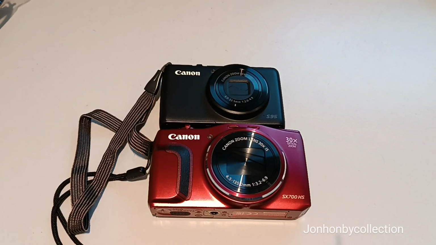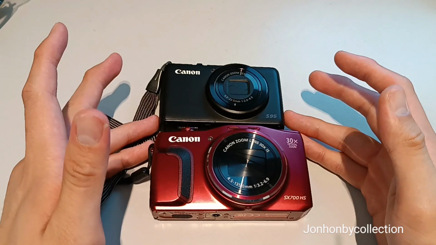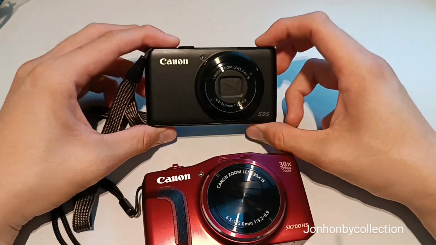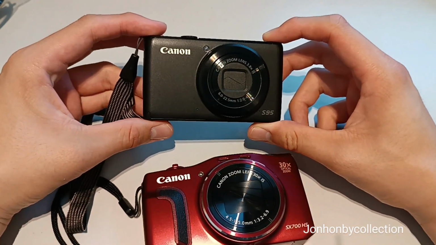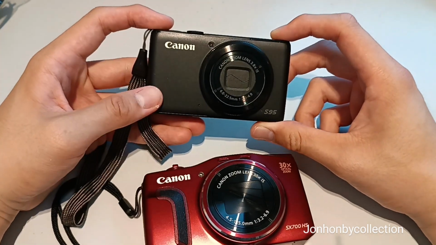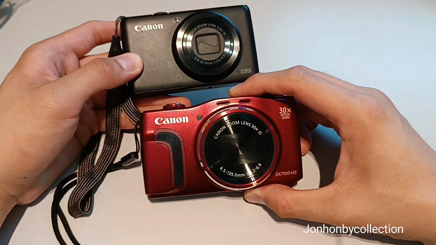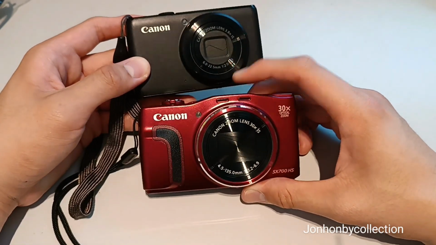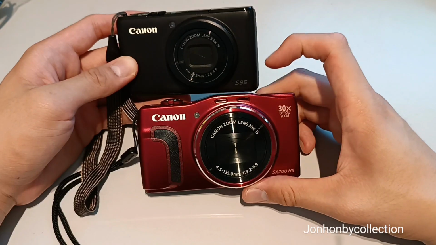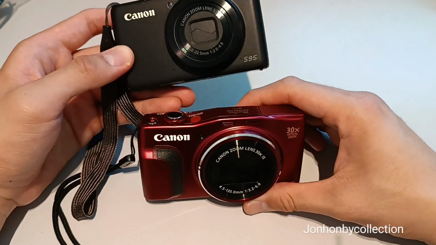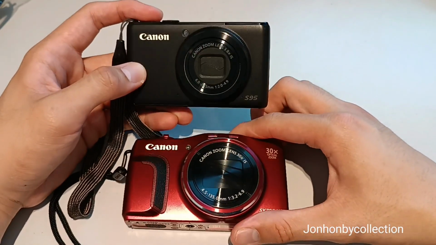Today I'd like to compare the difference between these two Canon models. So we've got the famous S95, which came out in April 2010. This camera came out in February 2014. So this is actually four years apart. And back then these cameras were very famous and very high end at that time.